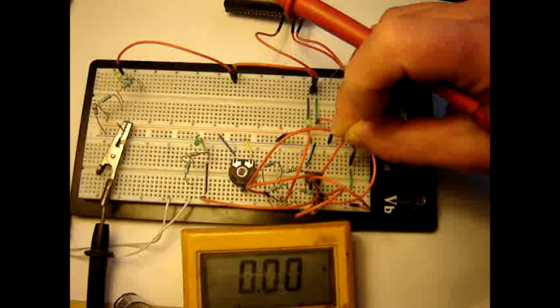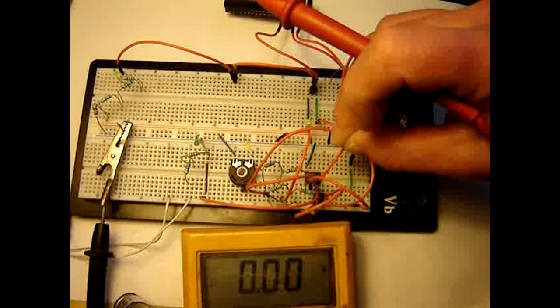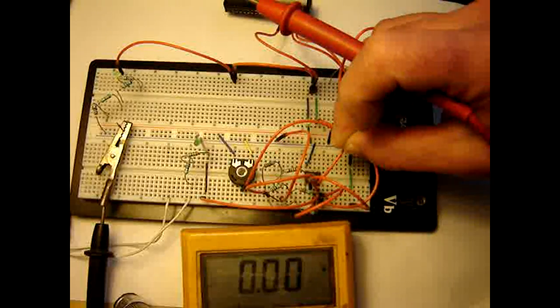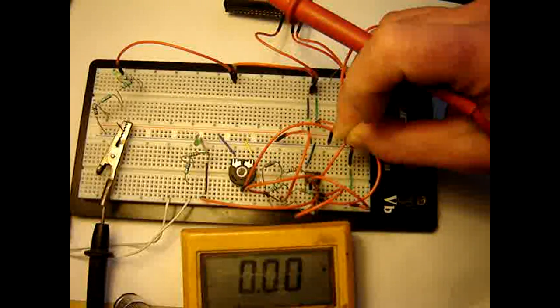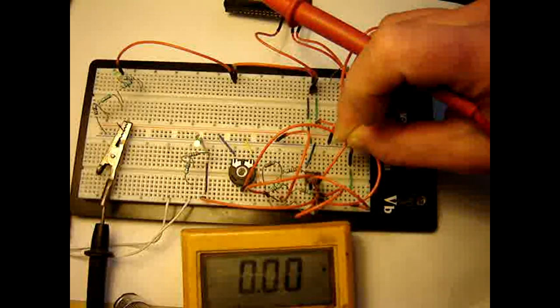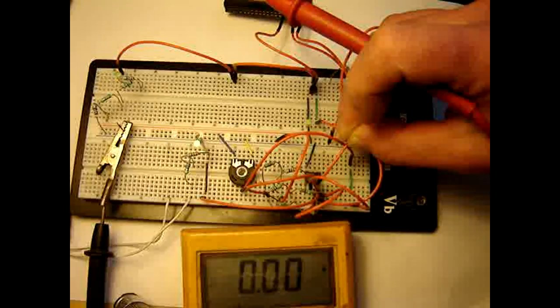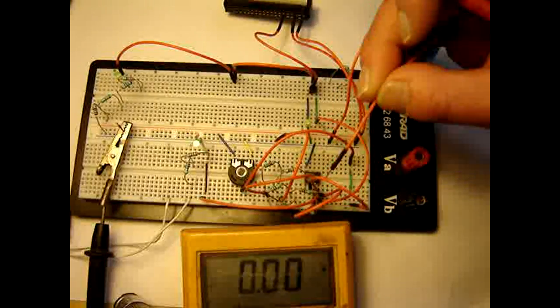I just hold it to the output pin of the op amp. And only moving slightly, and you see what's happening. This is rather curious. I can't really explain it.